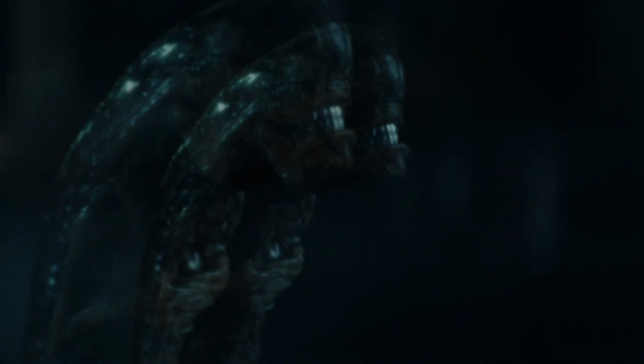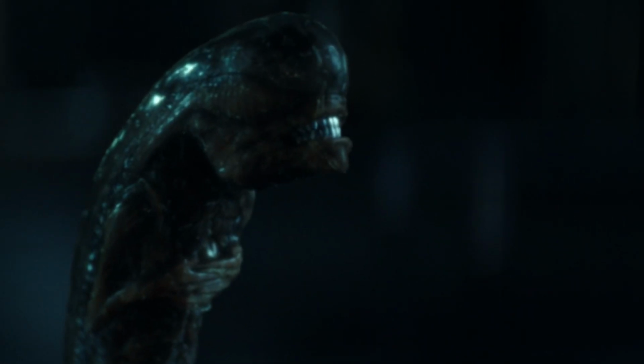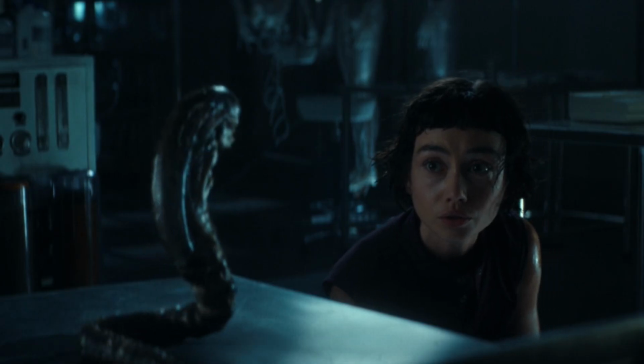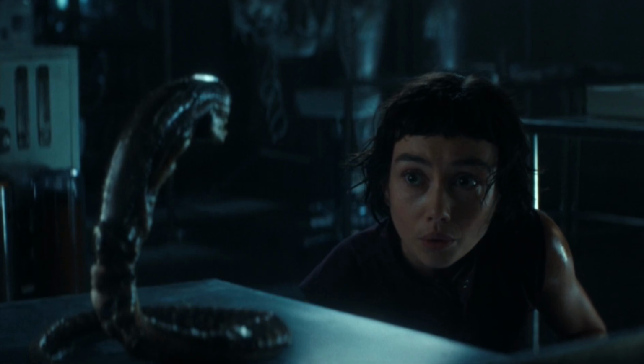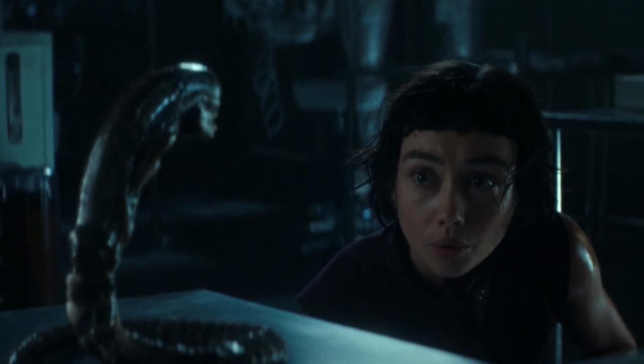If the xenomorph can adapt its birthing process depending on the host or environment, it makes the species even scarier. It's not just a creature of habit. It's an evolving nightmare that can tailor itself for maximum survival.